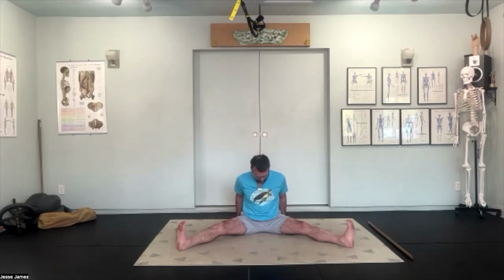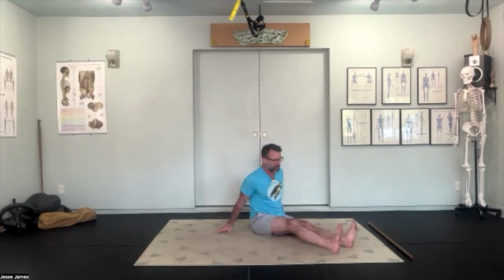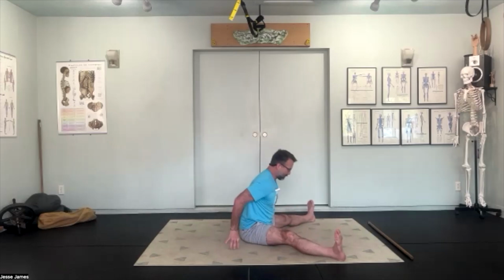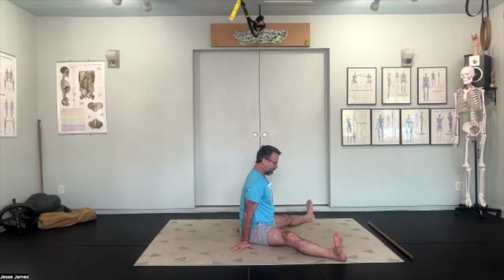Hands are coming down, grounding outside of the hips. I want to reach through those palms, getting nice and tall through the spine. And we're going to start with those same arm spirals we just did in our quadruped. Feel those shoulder blades or those elbow pits spiral out and away. Then let them spiral in as we exhale.